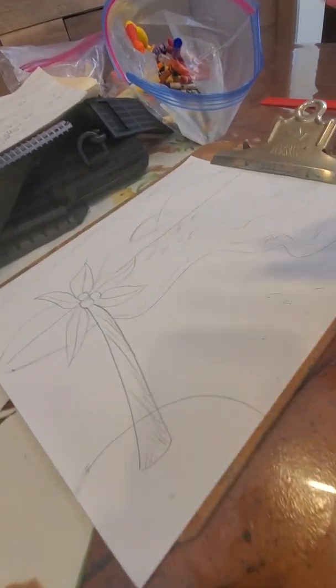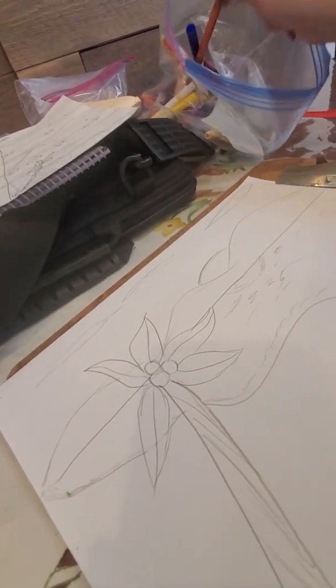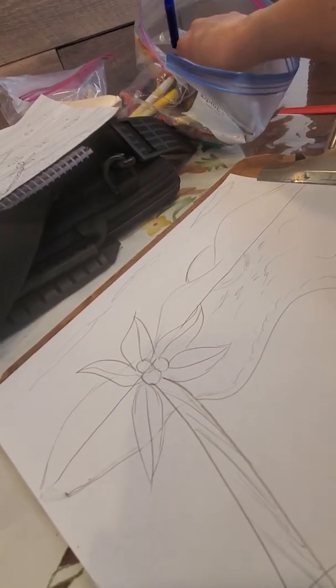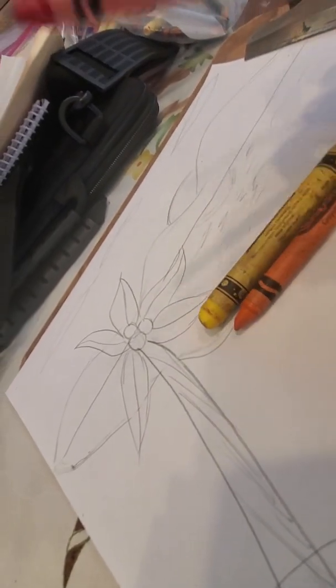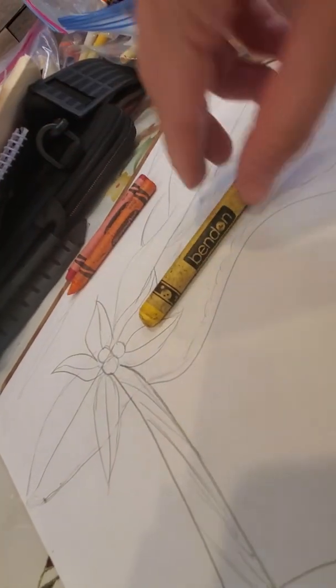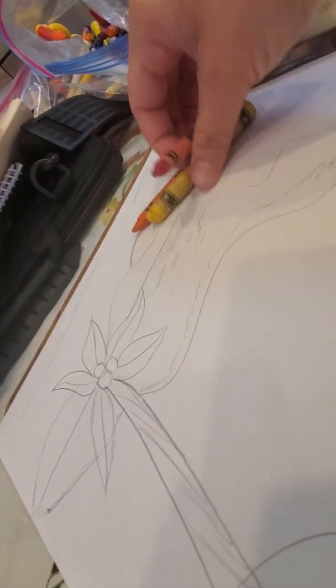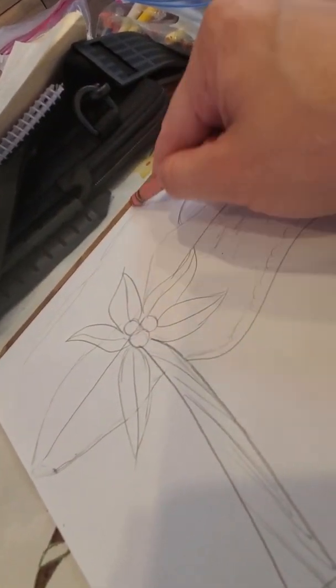We're going to start with the sky. If it's a sunset, we would like to have maybe some red, orange, and yellow. Out of these three colors, which one's darker? Red, yes. Which one's the next darkest? Orange, yes. Next one, yellow. We want to have a smooth transition. Starting with the red, don't go over the clouds.